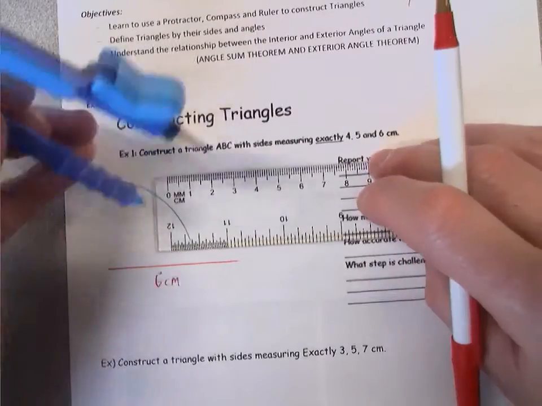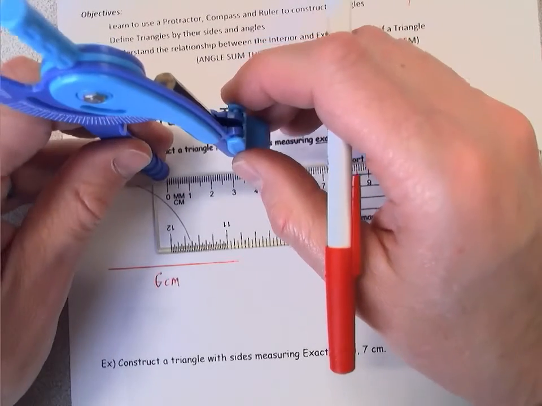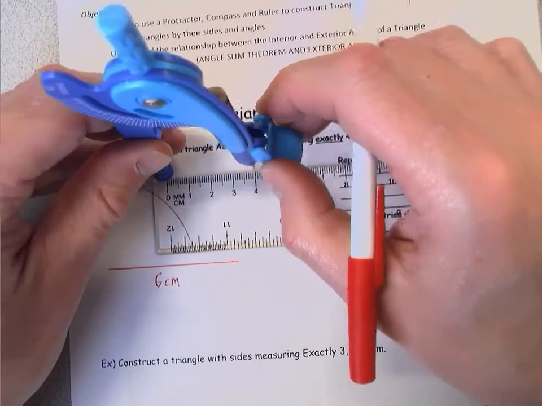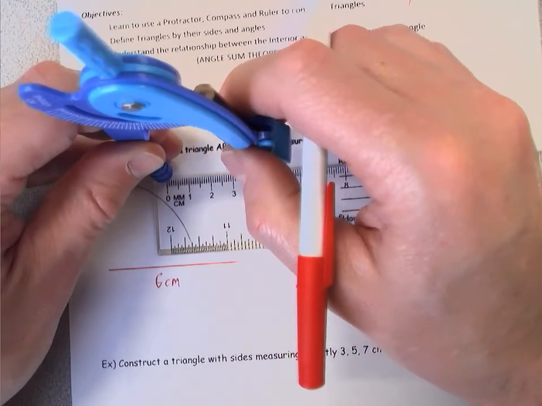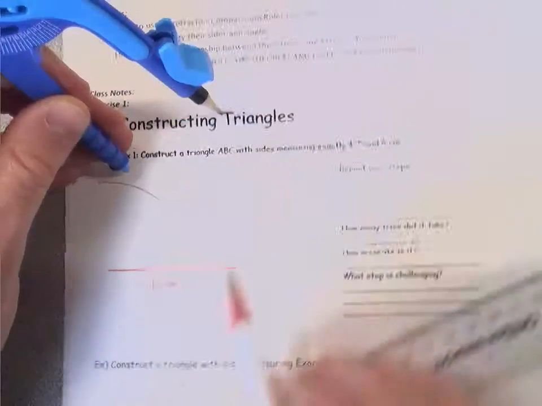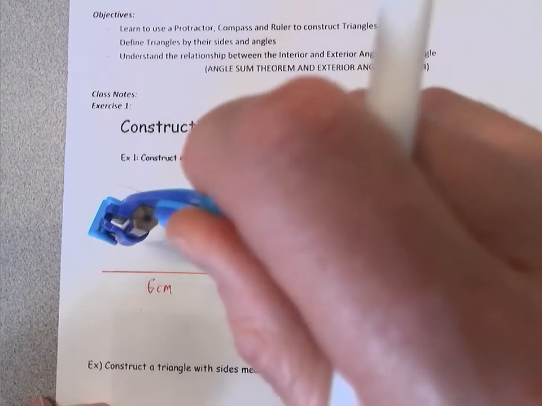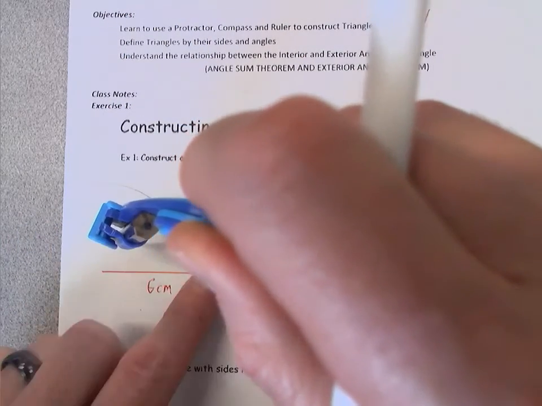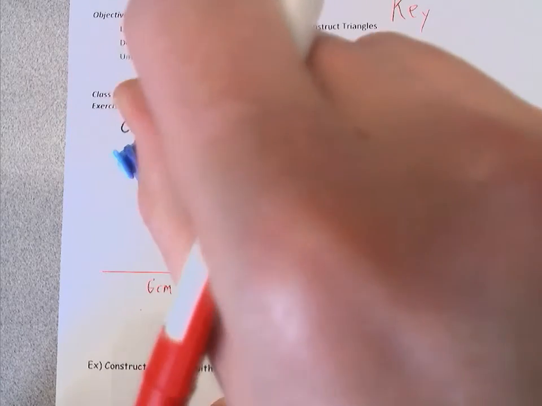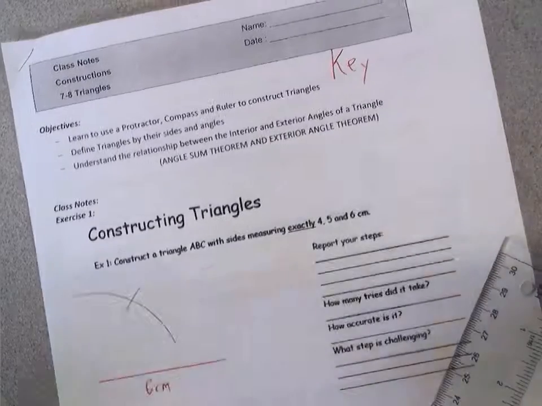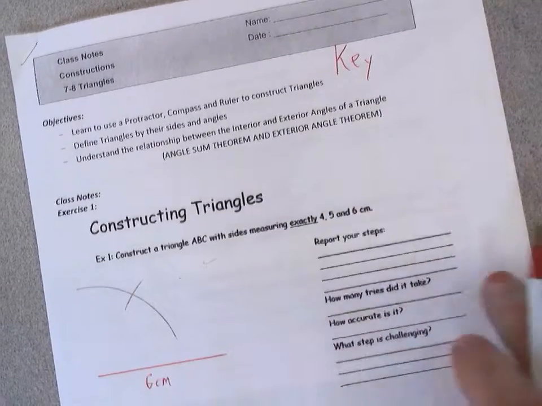So I'm going to take my ruler and measure out to 5 centimeters, so right about there. And then I'm going to go to the other end of my line and make that arc. And I don't have to do much. I just have to see where they intersect. That intersection will make my triangle.